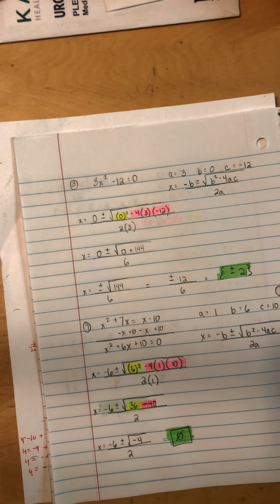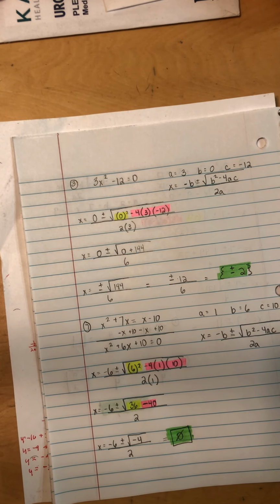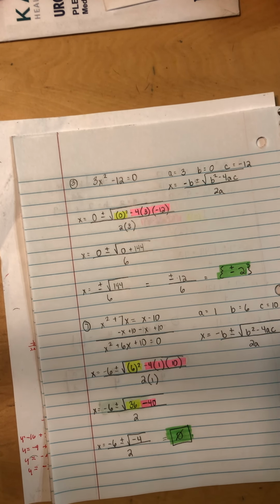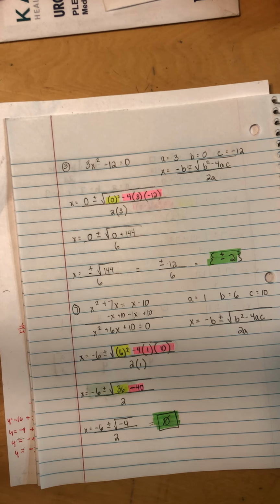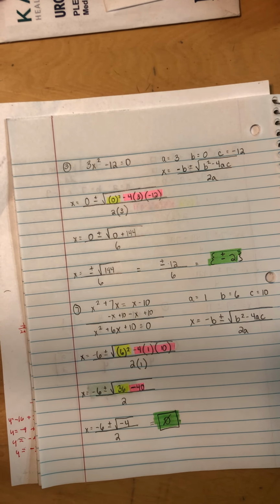It means it doesn't cross your x-axis. Our irrational solutions we'll do in class tomorrow, just so I can explain them. But just know you can get irrational solutions too.